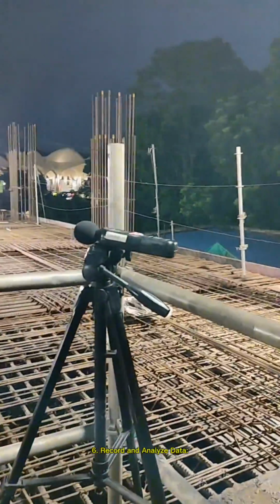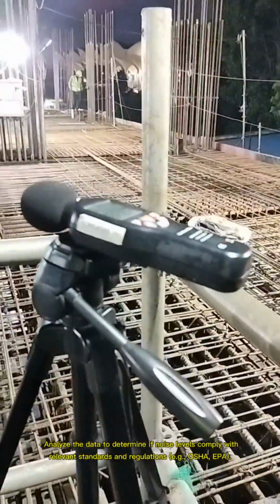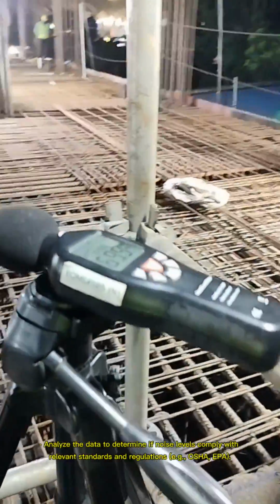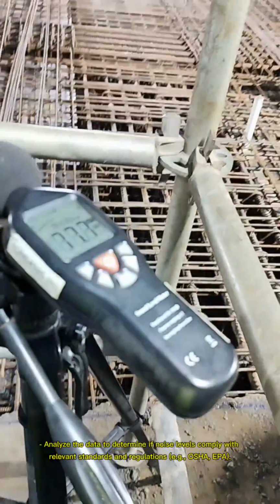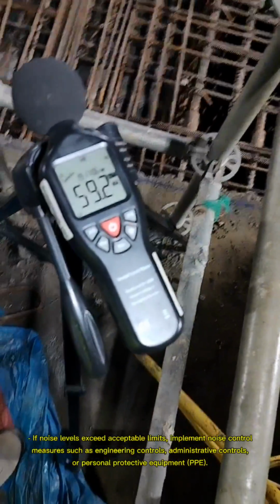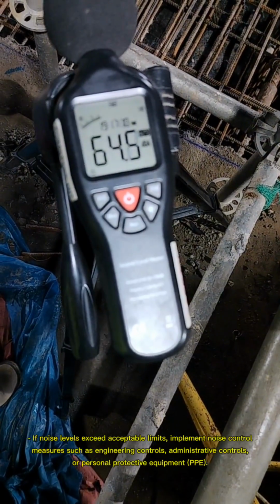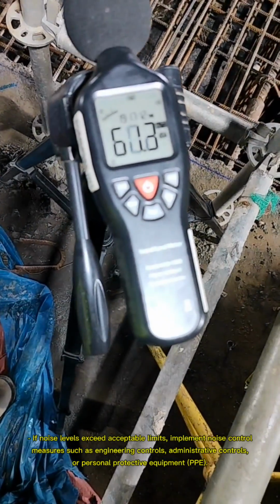6. Record and analyze data. Analyze the data to determine if noise levels comply with relevant standards and regulations, e.g., OSHA, EPA. If noise levels exceed acceptable limits, implement noise control measures such as engineering controls, administrative controls, or personal protective equipment, PPE.